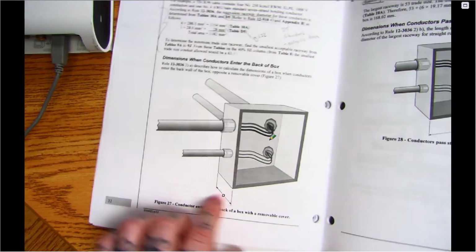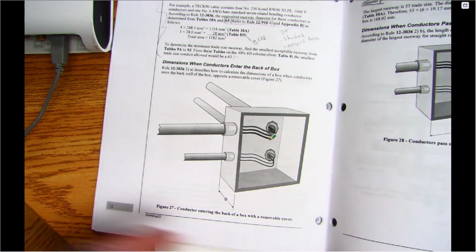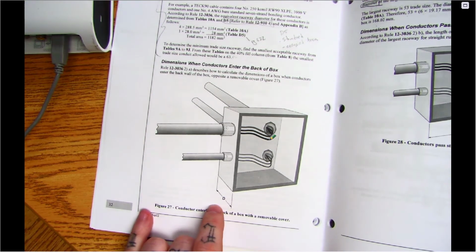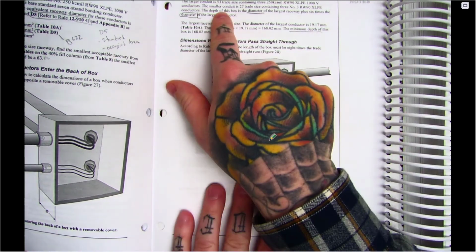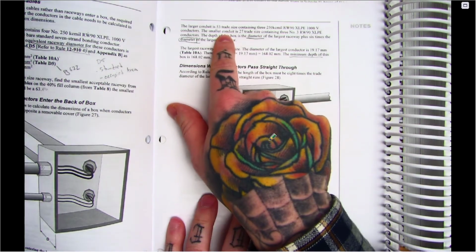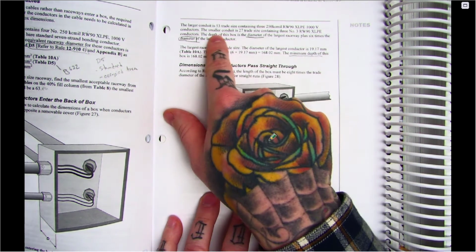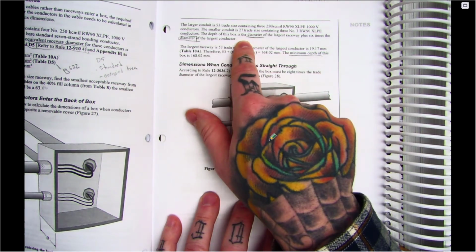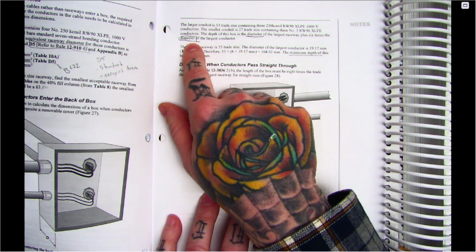Again, this is the dimension we're looking for, because you've got to think we're pulling through this way or this way, and we have to make a bend and be able to feed it through the back. We've got to make sure our box is deep enough to take that bend. So the larger conduit in this is a 53 trade size containing 3 250s. The smaller is a 27 with 3 number 3s.